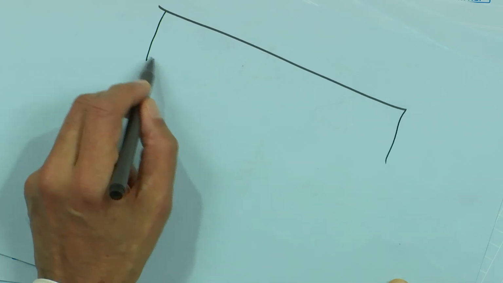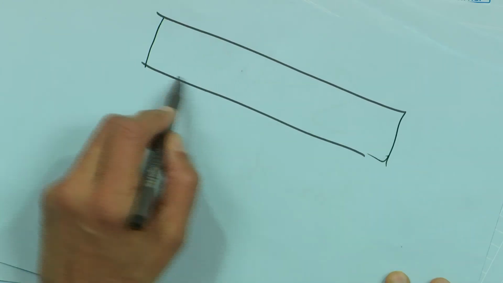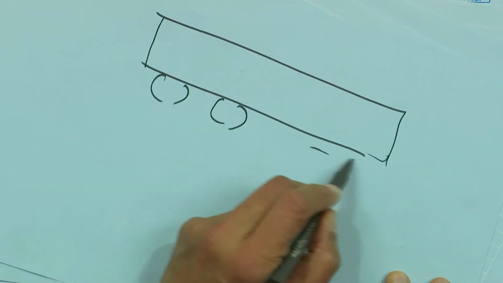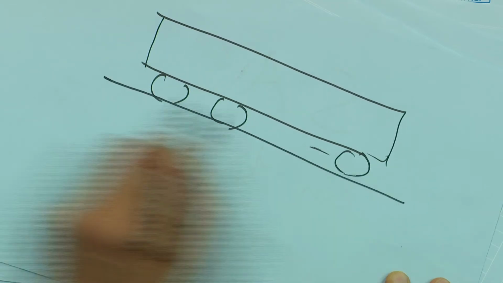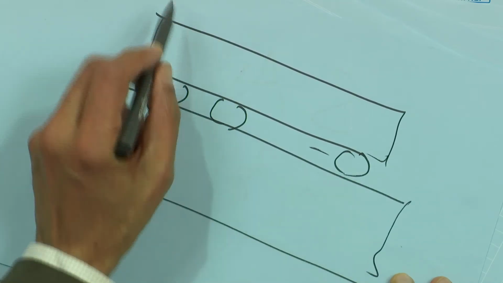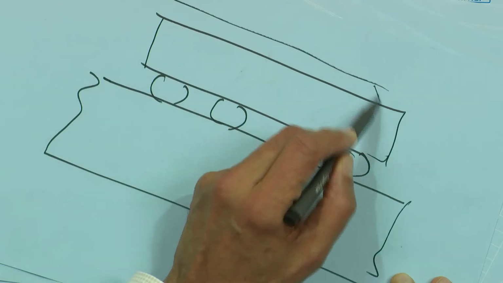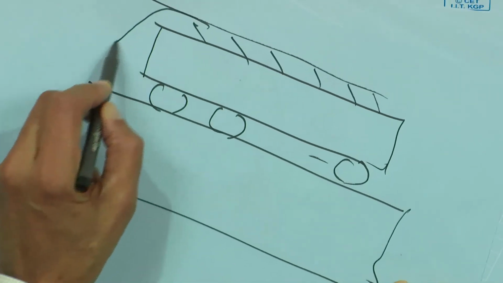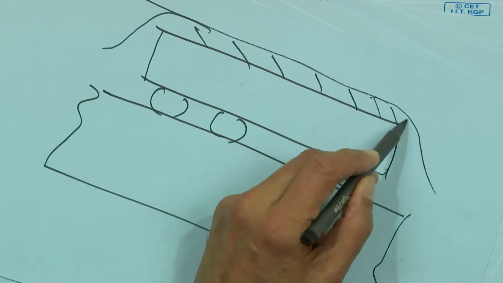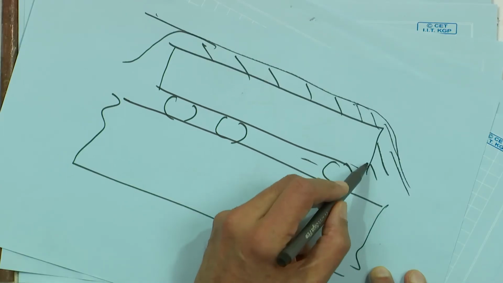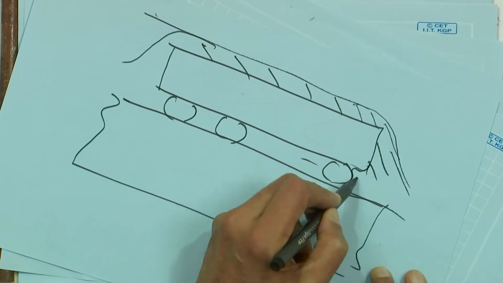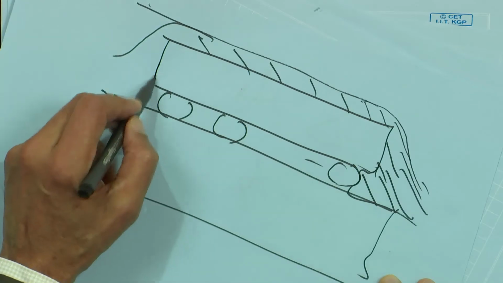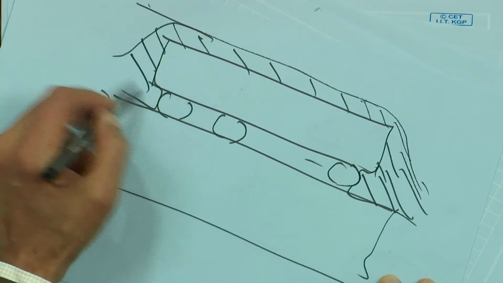There's another problem that happens. I have to draw a picture for this. So think about an area array component with solder joints under it, the circuit card, and you put down a layer of conformal coating. The conformal coating is following the profile, and during the spray process, some of it gets under the component.